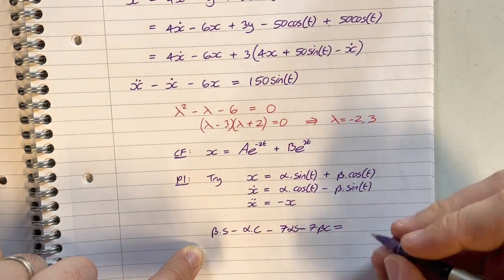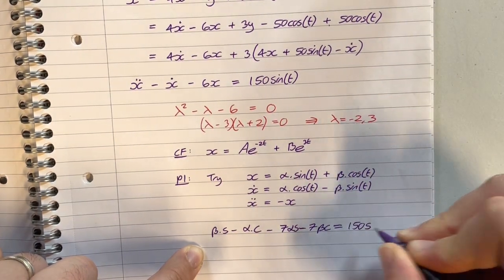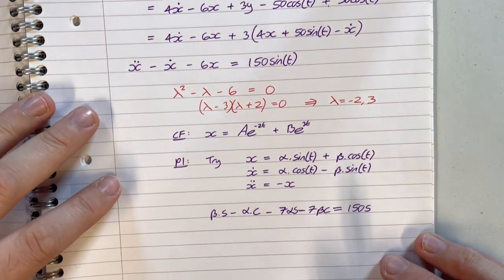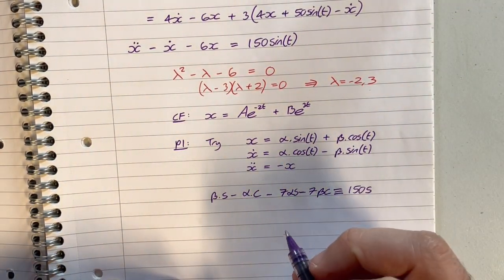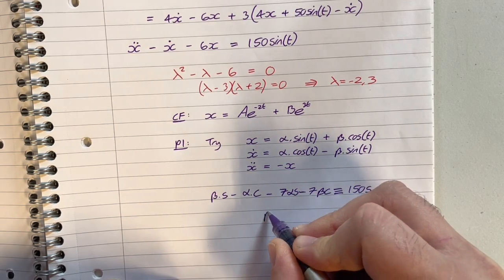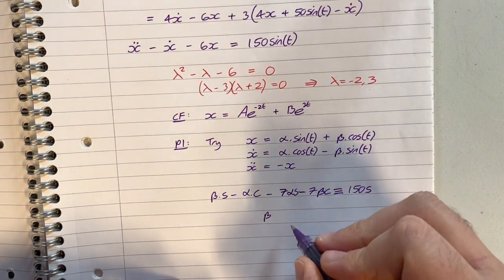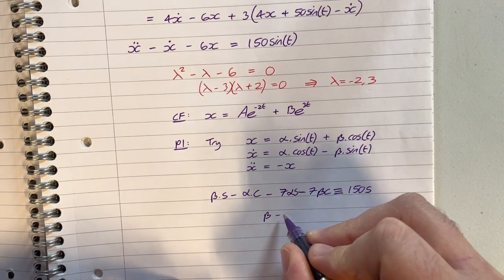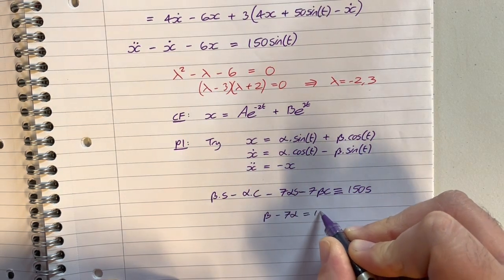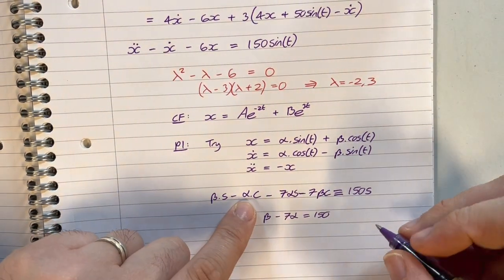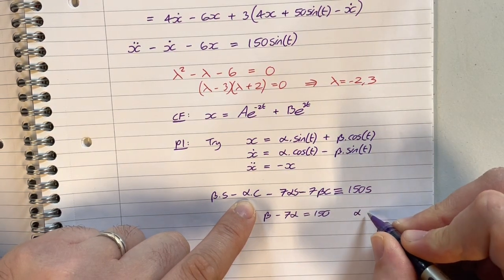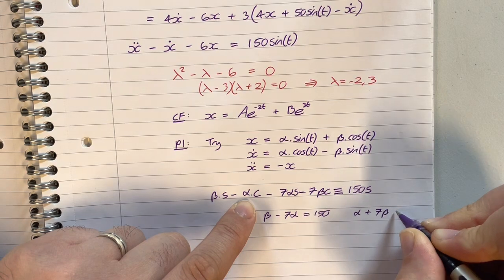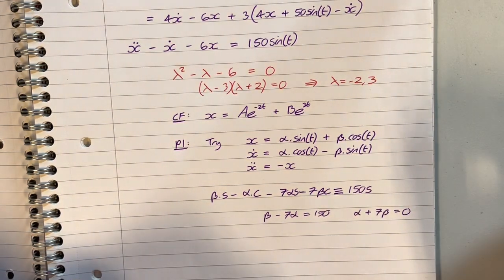And that is going to equal 150 sine. And that's a case of equating coefficients because we want that to be always true. So that tells us then that beta minus 7 alpha is 150. But also, the coefficient of cos is 0, so we get alpha plus 7 beta is equal to 0.